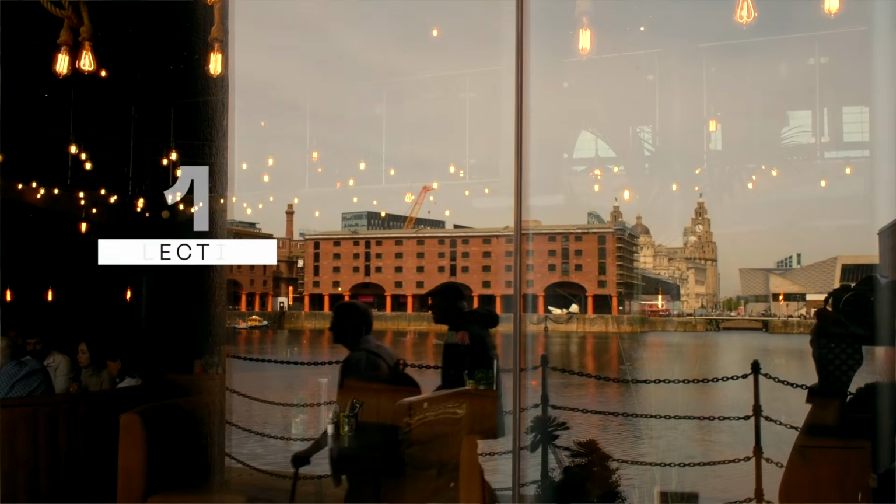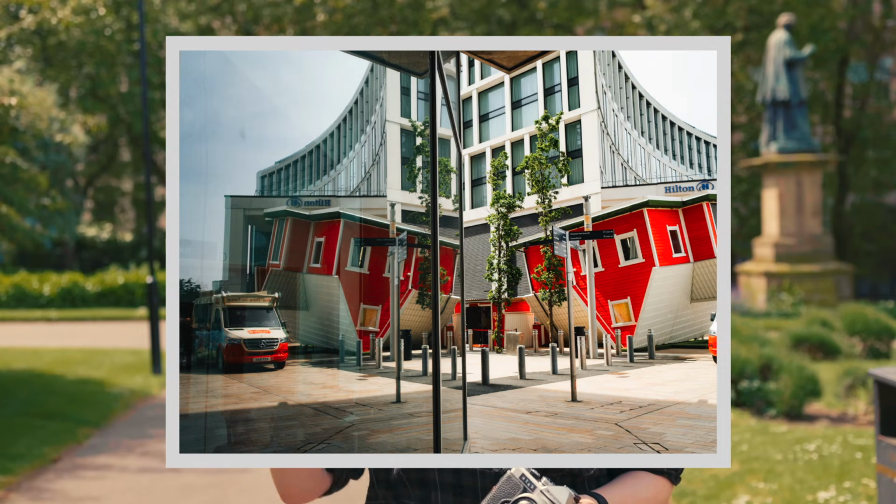So, let's start with reflections. Reflections are everywhere in the city, and it's a great thing for you to sort of keep an eye out for, and you can get some really interesting compositions.